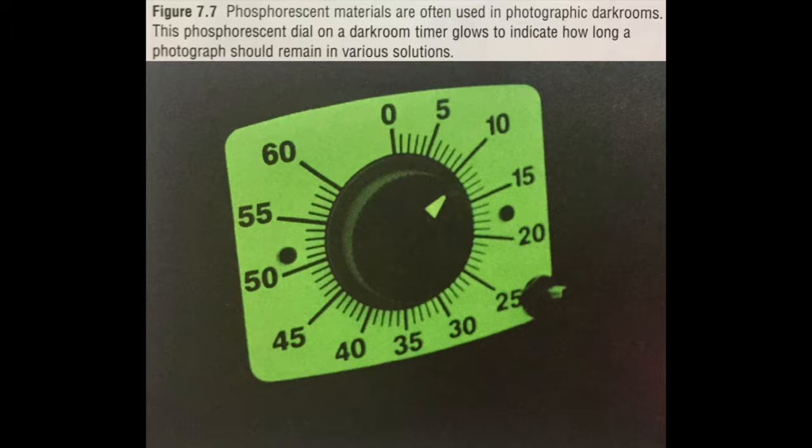See Figure 7.7. Phosphorescent materials are often used in photographic darkrooms. This phosphorescent dial on a darkroom timer glows to indicate how long a photograph should remain in various solutions. And you can see that that is analog instead of digital. So the book is old.